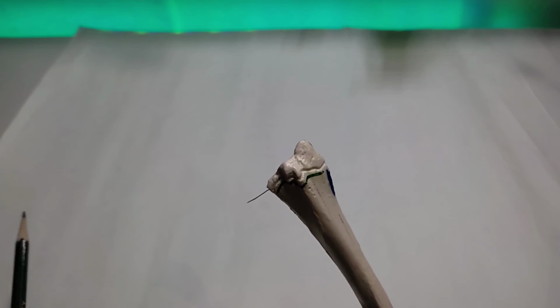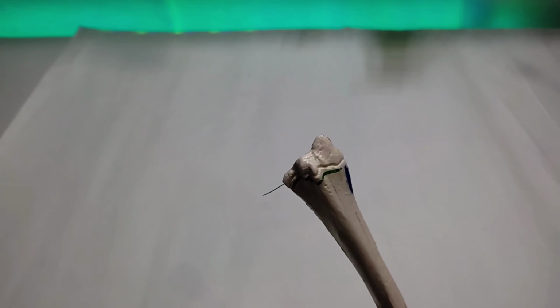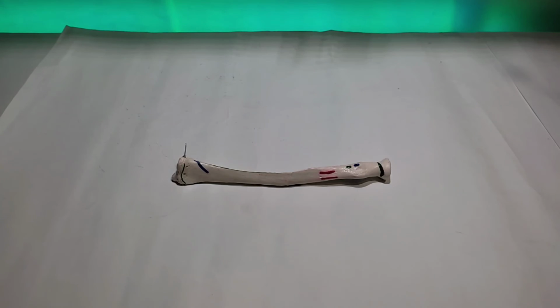So that was all for the 6 grooves which are located at the posterior aspect of the wrist joint, and they help channel the long digital extensors. And that pretty much sums up the video.